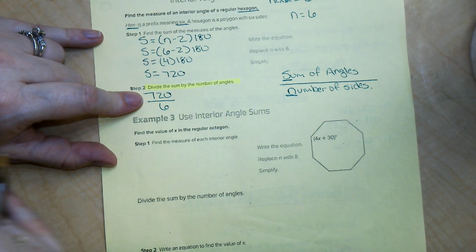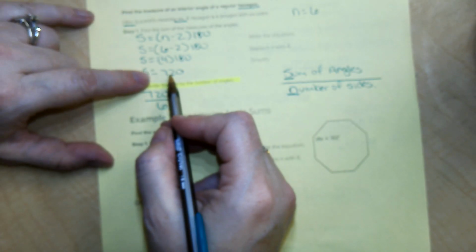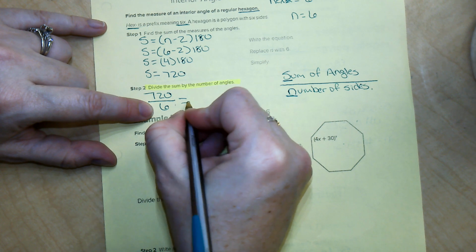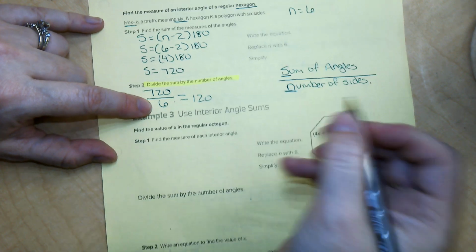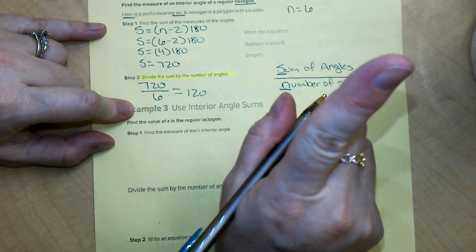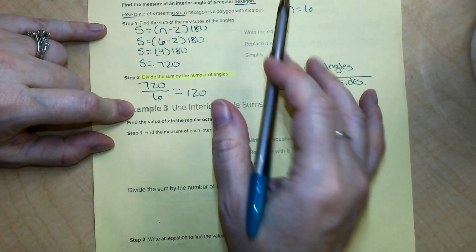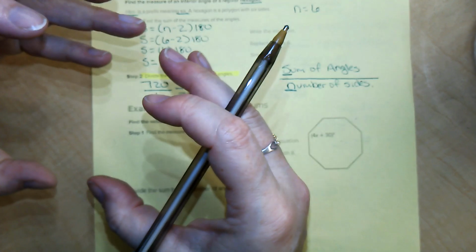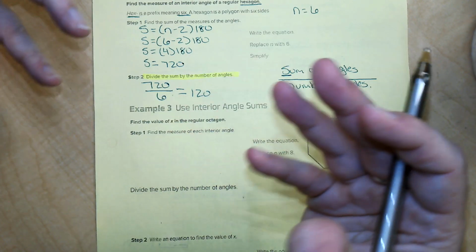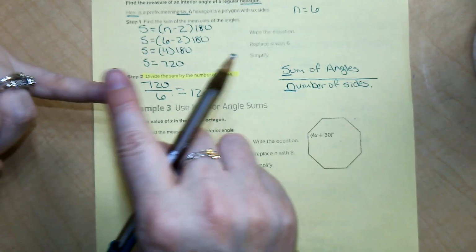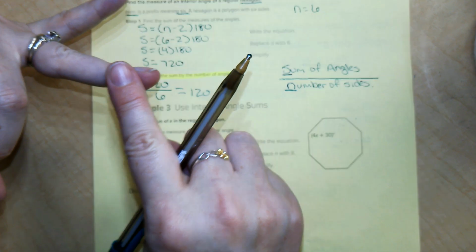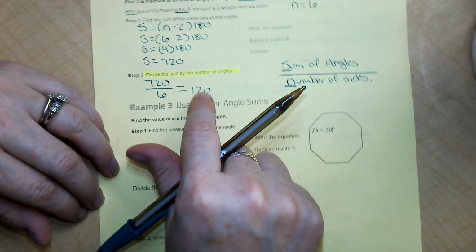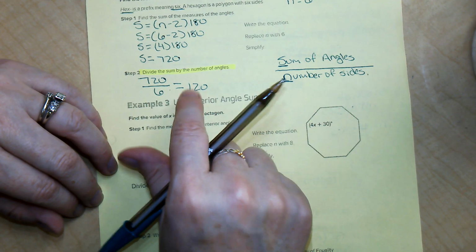And to save yourself some steps with the calculator, just leave that 720 in there, and then we're dividing by 6. Okay, and that equals 120. So one angle in a hexagon is 120. It doesn't matter if it's a big hexagon or a little hexagon. If it is a regular polygon, meaning all the sides are the same length, that means all the angles are going to be the same, and each angle is going to be 120.